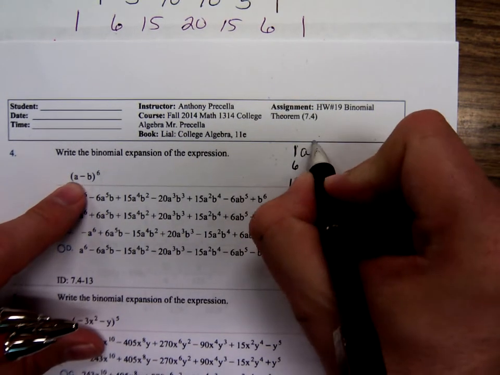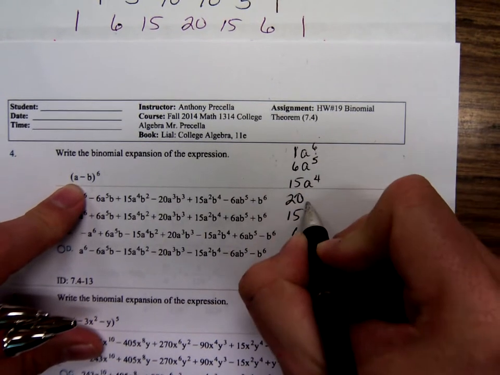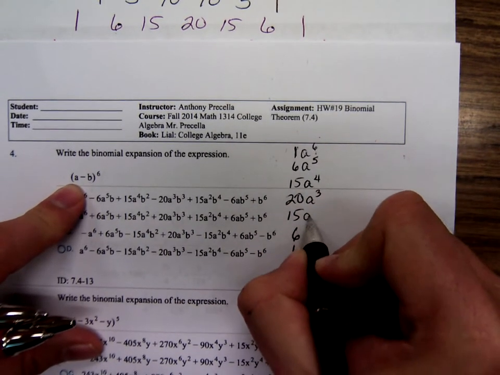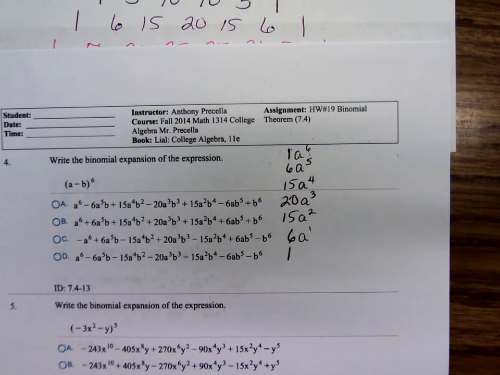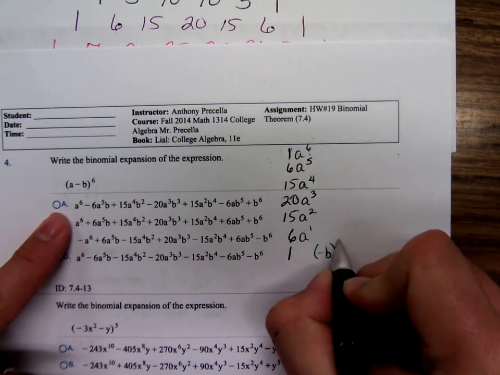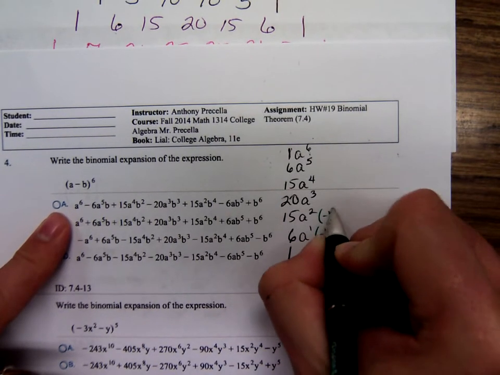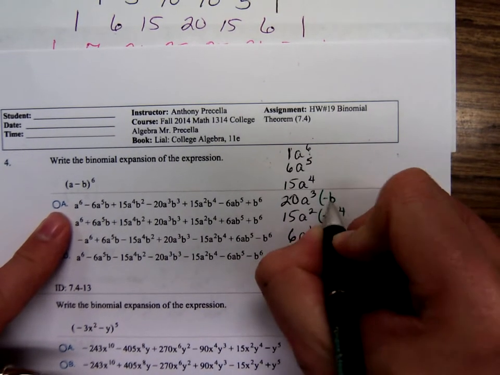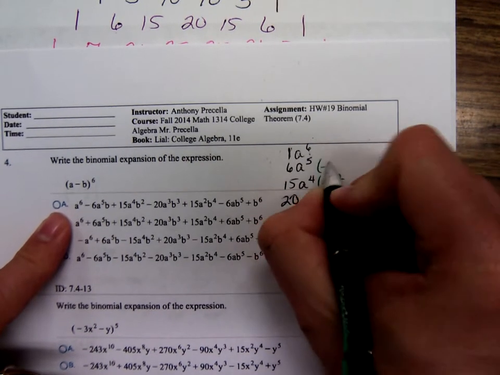A to the sixth, a to the fifth, a to the fourth, a cubed, a squared, a to the first. Be careful. That second term isn't just b, it's negative b. To the sixth, to the fifth, to the fourth, to the third, to the second, to the first.